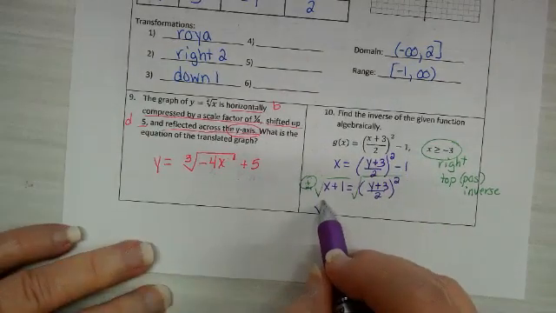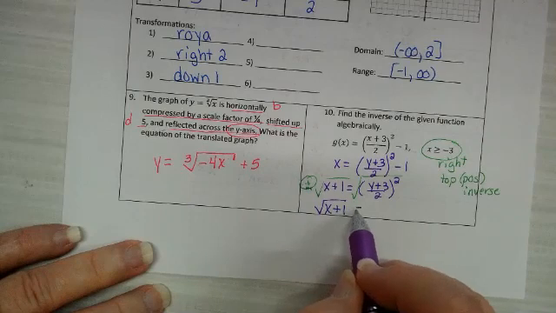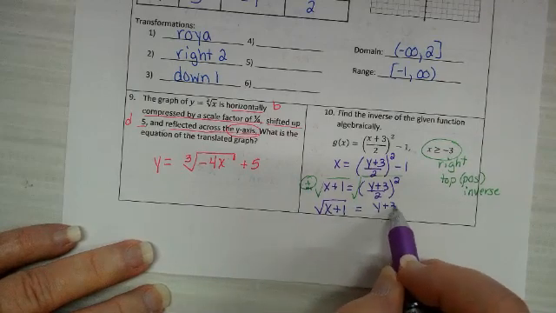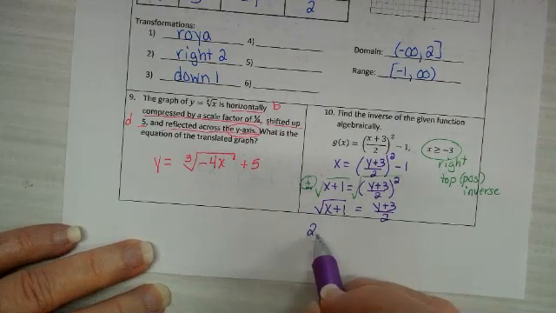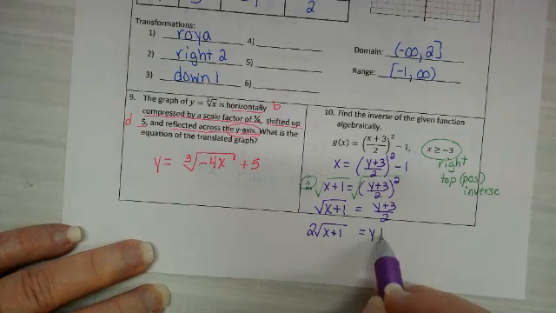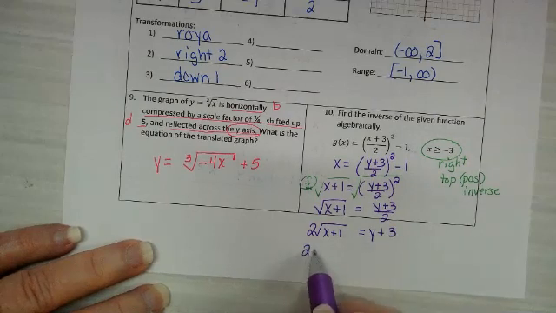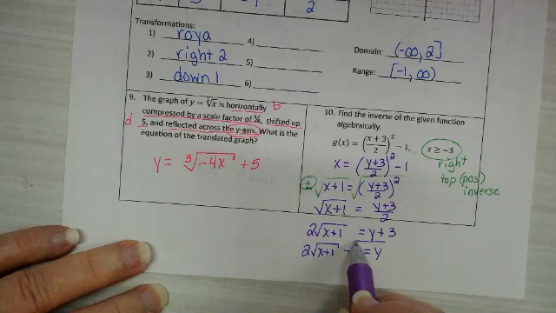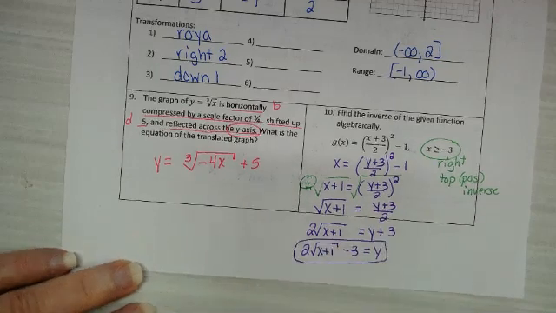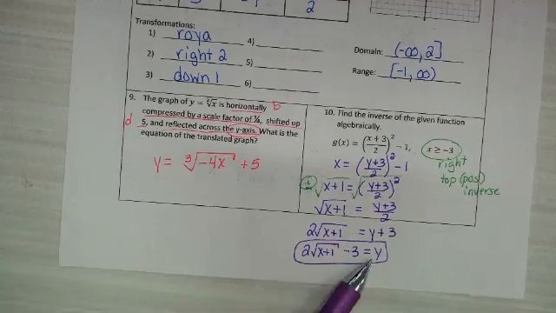So now I have the square root of x plus 1 equals y plus 3 divided by 2. I'm going to multiply by 2. And then I'm going to subtract the 3. Make sure when you write this that your 3, your minus 3, is clearly outside of the radical, or it means something completely different. And that is your inverse.